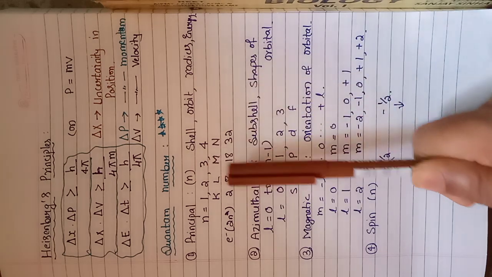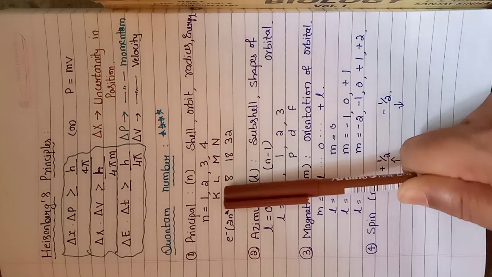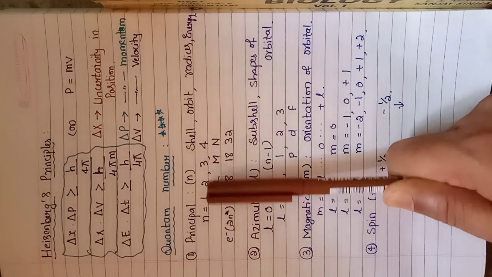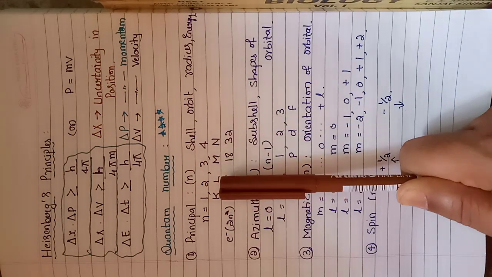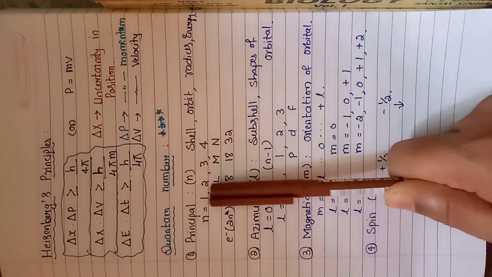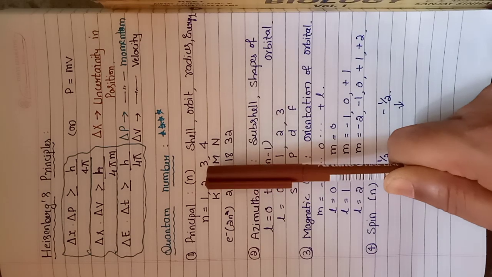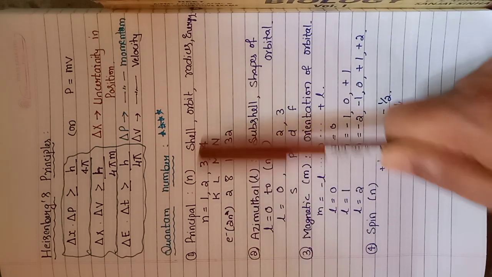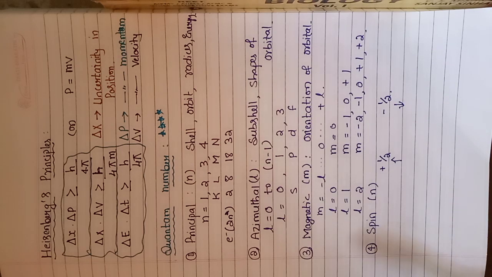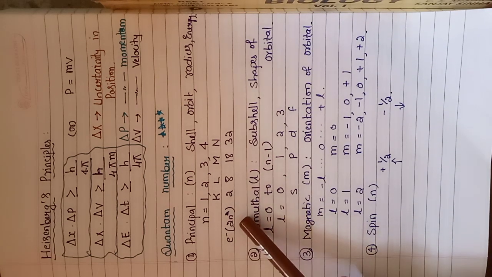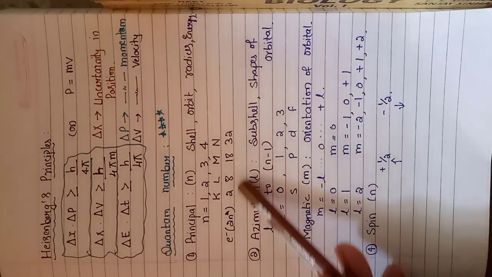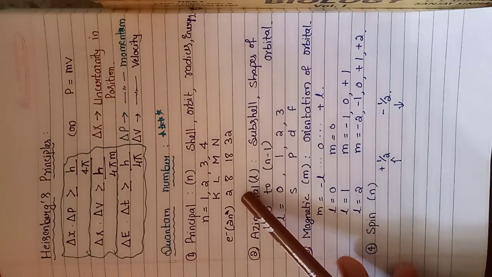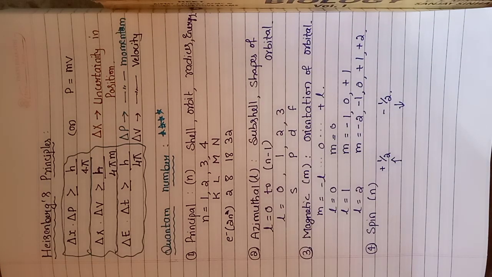Based on the number of shells, we can give the principal quantum number as 1, 2, 3, 4. For K shell, n value is 1. For L shell, n value is 2. For M shell, n value is 3. And N shell, n value is 4. As we already learned in Bohr's theory, the maximum number of electrons is equal to 2n square. Accordingly, in the shells, we can find this many maximum number of electrons in each shell.